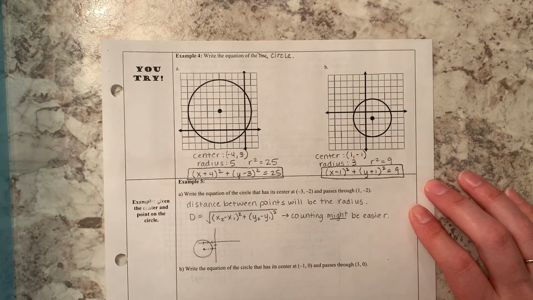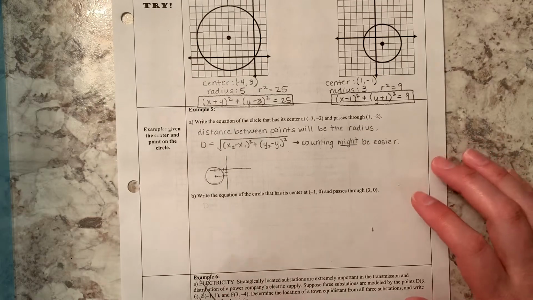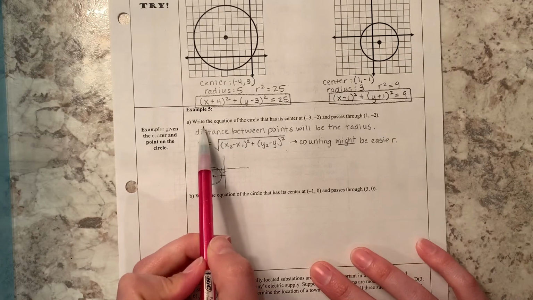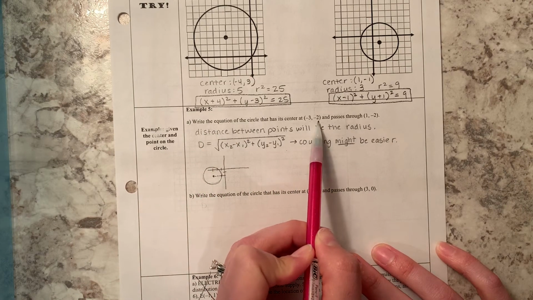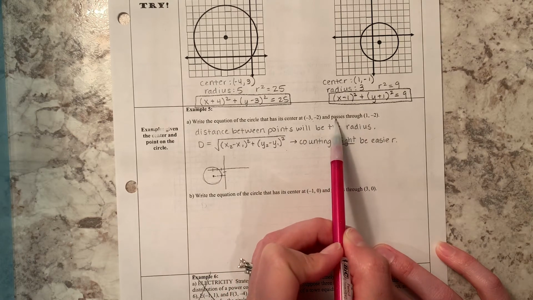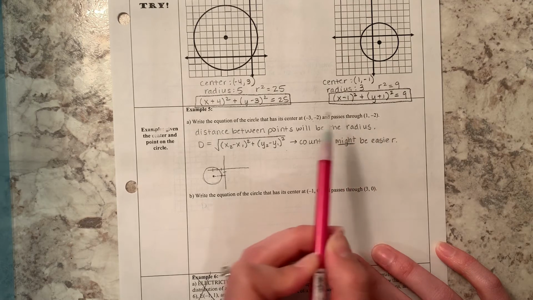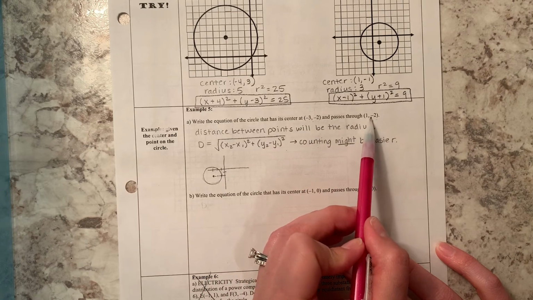Okay, perfect. All right, let's look at the last big example, and it's a little bit different. It says write the equation of the circle that has its center at -3, -2. So that's good they give us the center, but they don't give us the radius. It says that the circle passes through 1, -2. Okay? If you can picture it, we have the center and then we have a point that's on the edge.